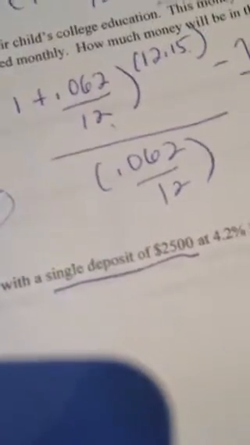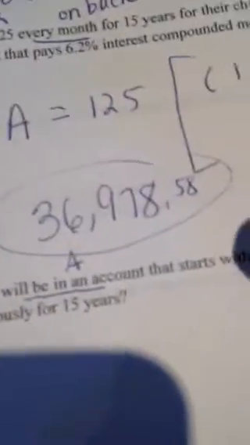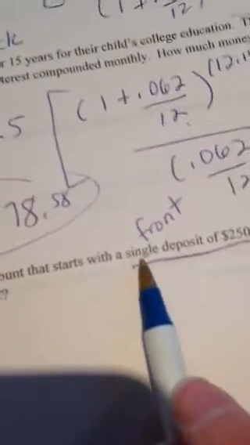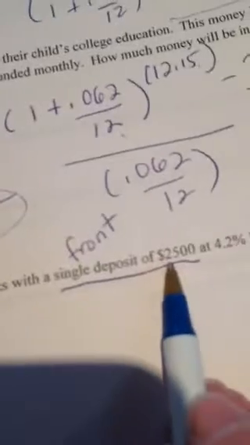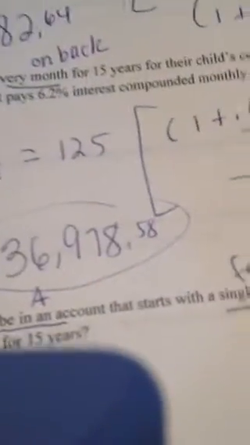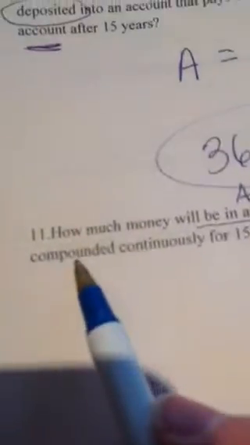Single deposit means you're on the front, okay? Usually I don't say it that obvious, but that's really obvious. Now your deposit is your P value, okay? Deposit or your loan. That's the P. And then this says, this should be easy right here. This is really the only word you have to see.